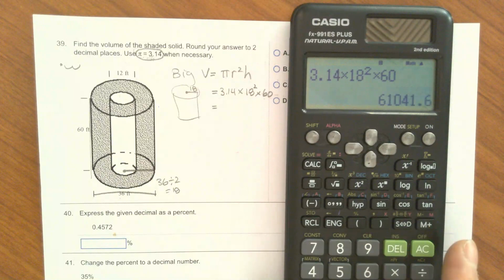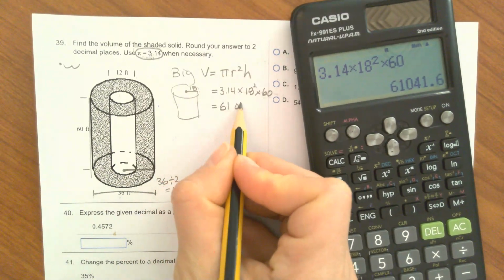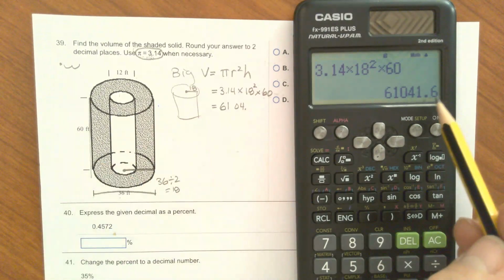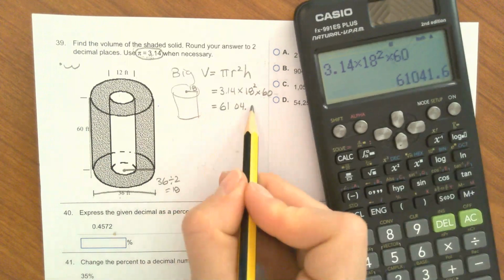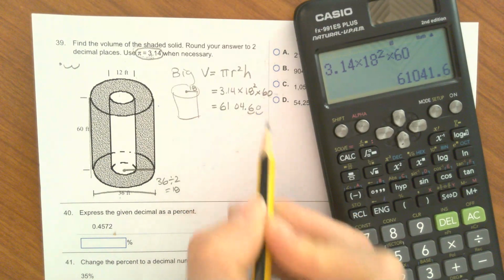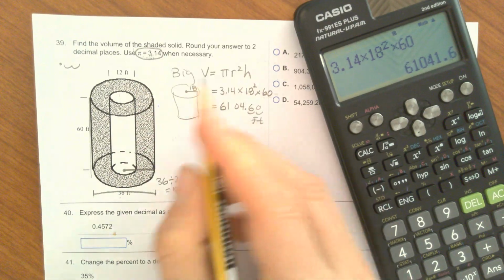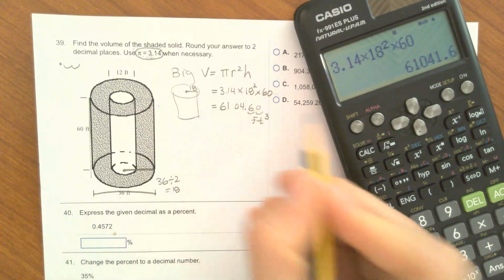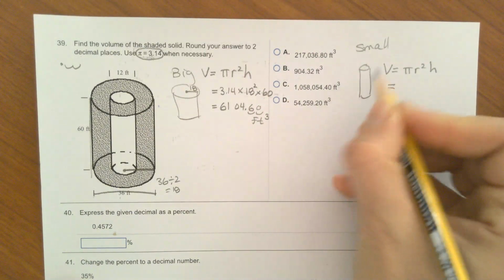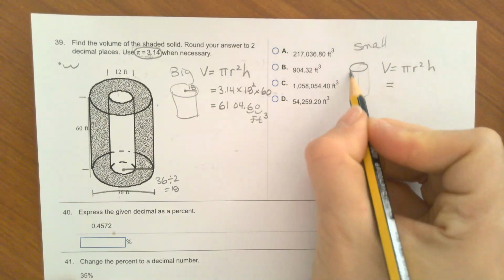Ooh, there. 61,041. Now they want 2 numbers after the decimal place, and we only have 1 number. So I can write the 1 number, and if there's nothing there, just put a 0. And this is feet. Feet, and because we're doing volume, it's feet cubed. So now we have to do our small, let's make it a little bigger so I can write on it. Our small cylinder, the thin one.